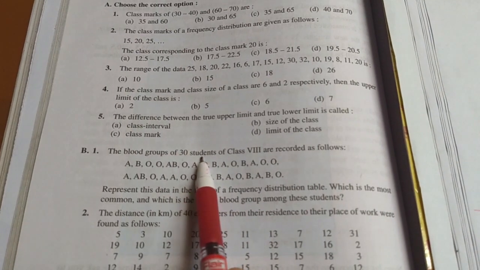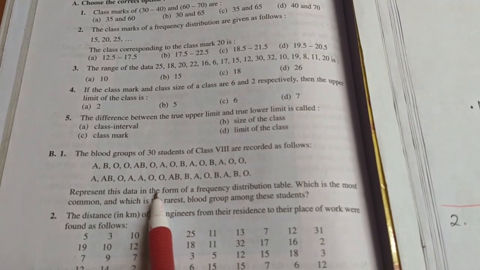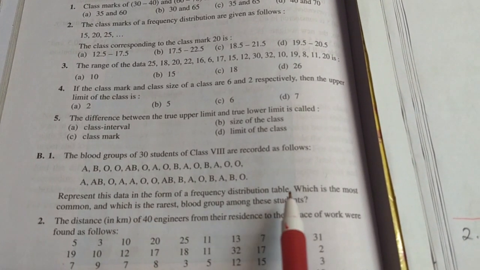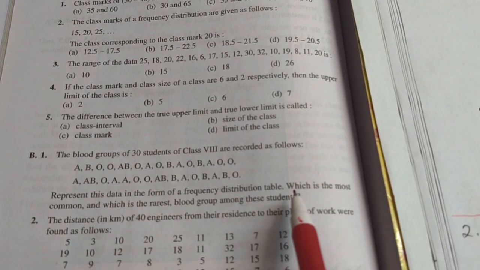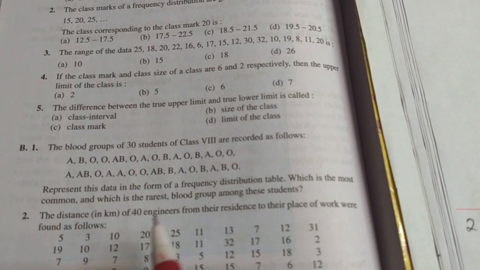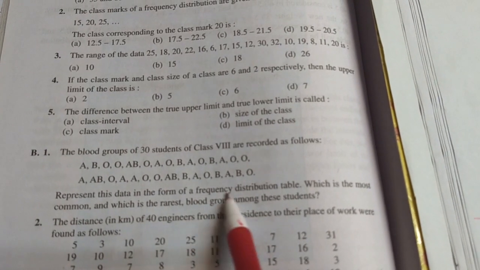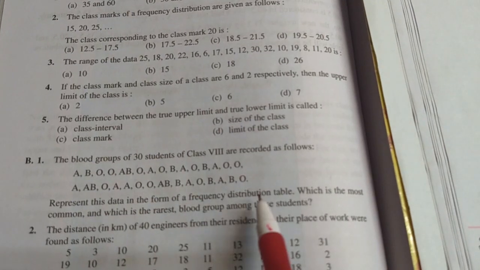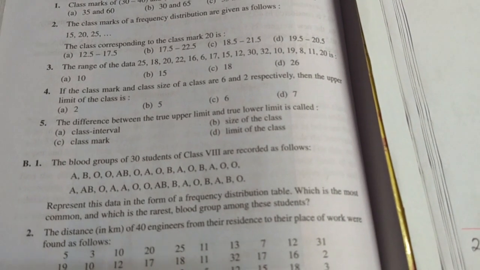For these 30 students' blood groups, you have to represent this data in the form of a frequency distribution table. This is the first part. Then I will come to the next part, which is the most common and the rarest blood group among these students. For the frequency distribution table, we already discussed it in the Zoom class. We already discussed what a frequency distribution table is. Later in the solution we can discuss it again.